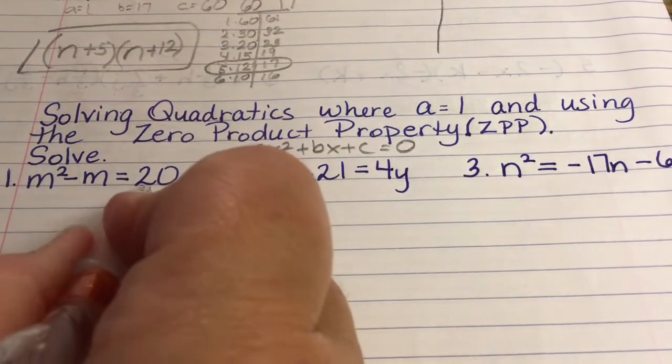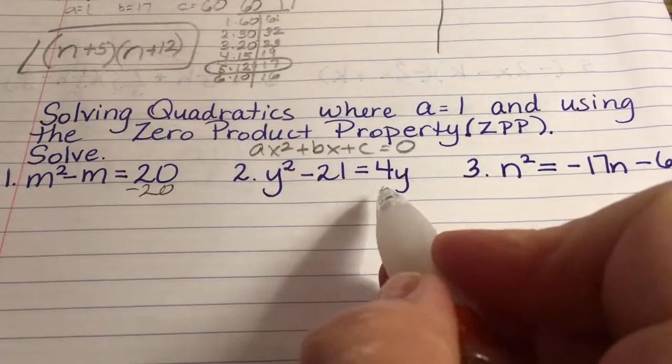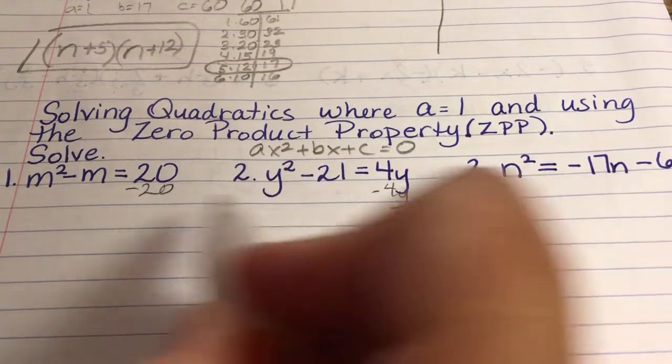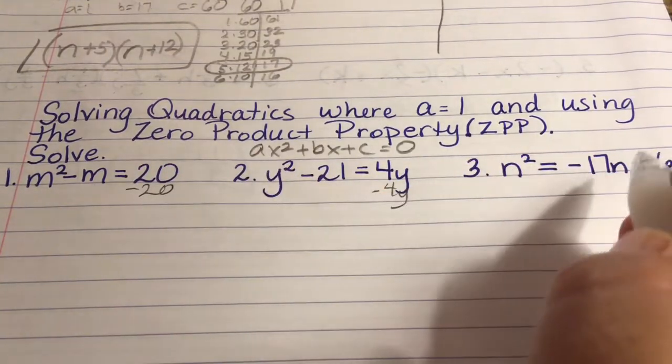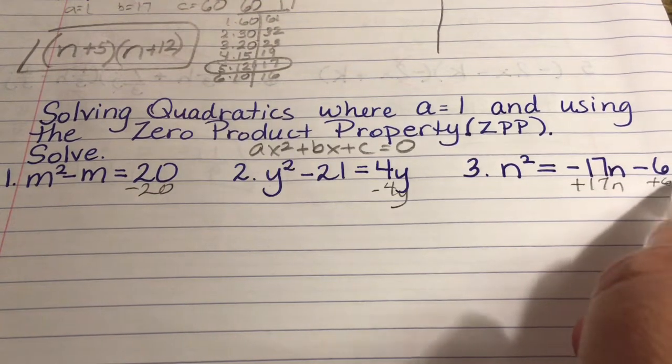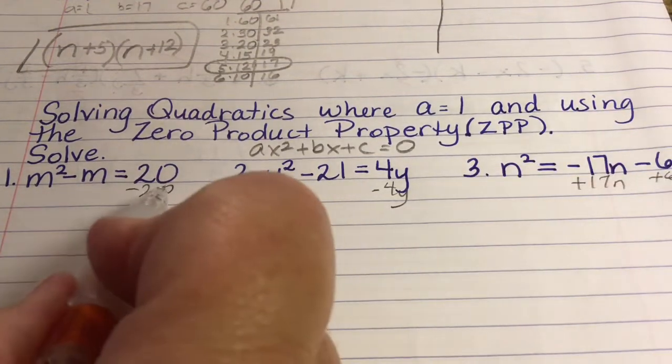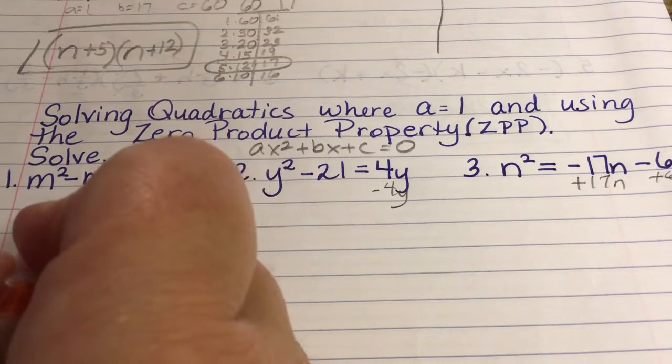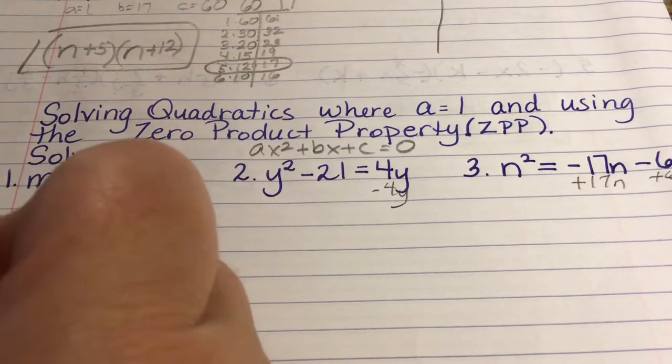So I'm going to subtract 20. That keeps that positive. I'm going to subtract 4y. That will keep this positive. And I'm going to add 17n and add 60 to keep that positive. So if I subtract 20 from the right, I'm going to subtract 20 from the left.